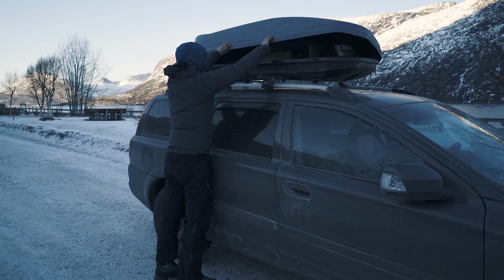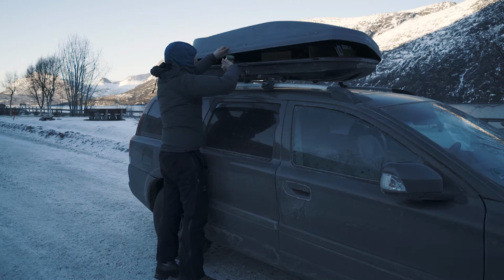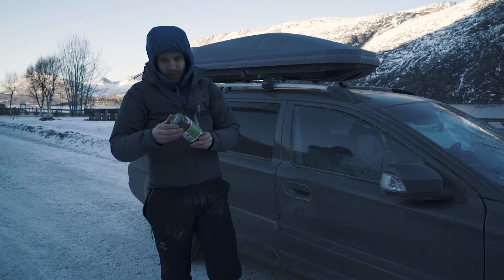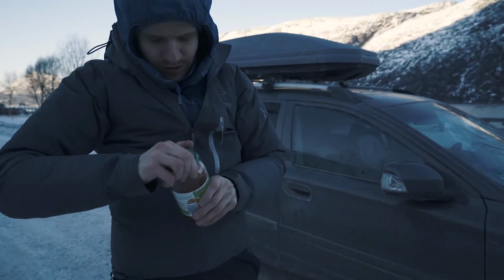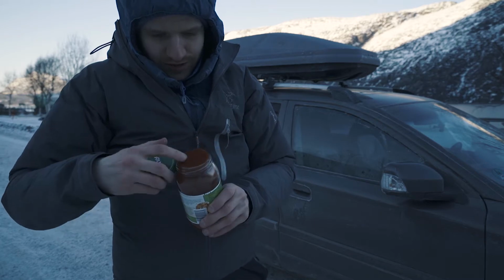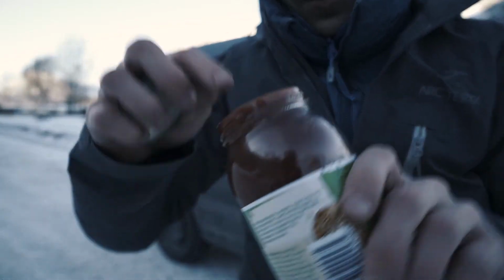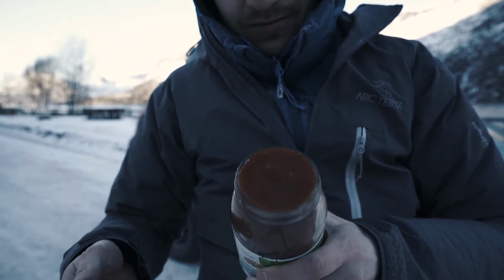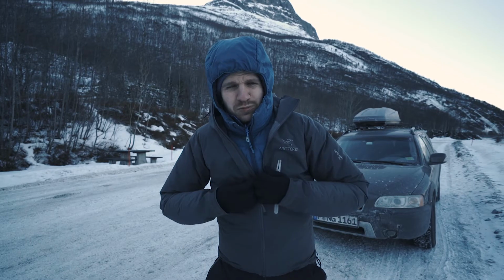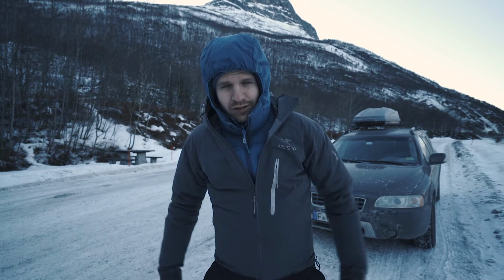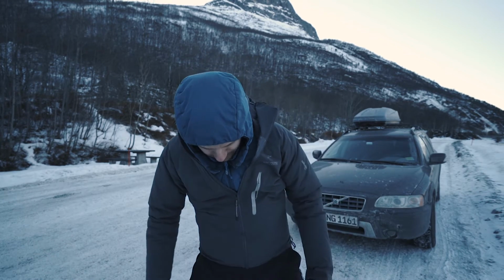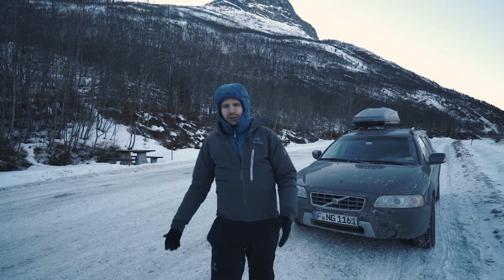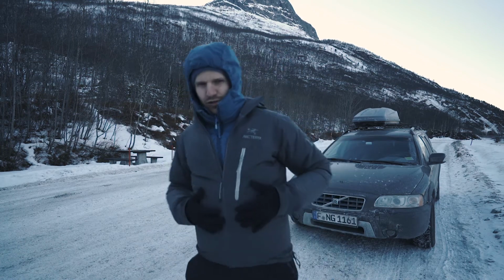Let's see what we have here. Uh-oh. Oh shit. That is frozen rock solid. It's so cold I had to put on almost all my clothing. Everything. It's ridiculous. I mean, look at that. I look like the Michelin Man or Super Pump.